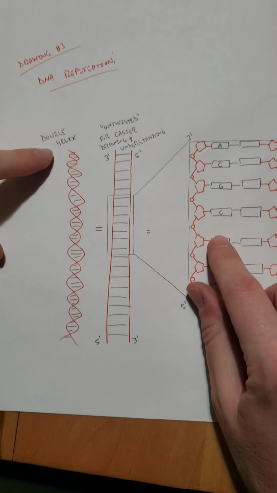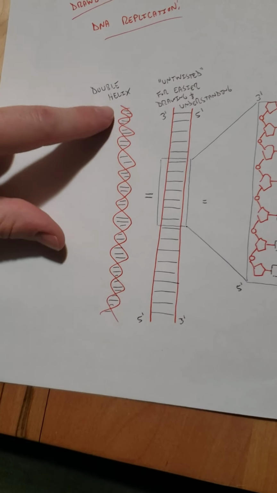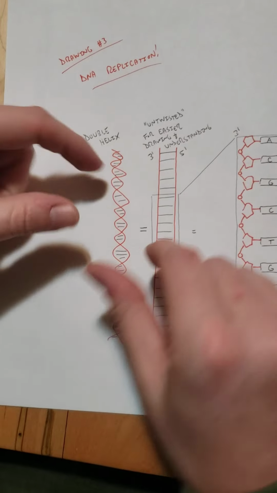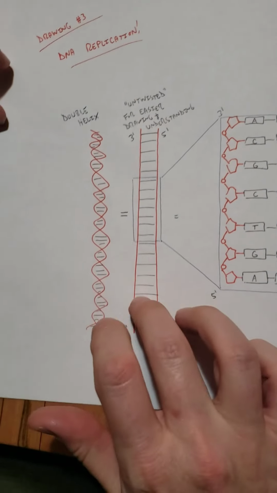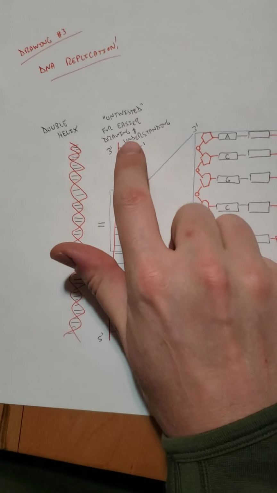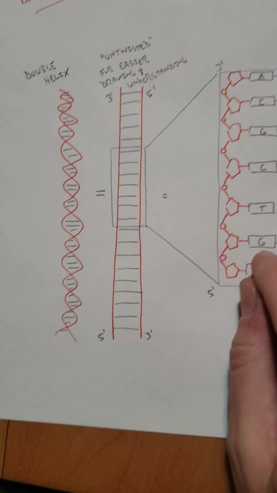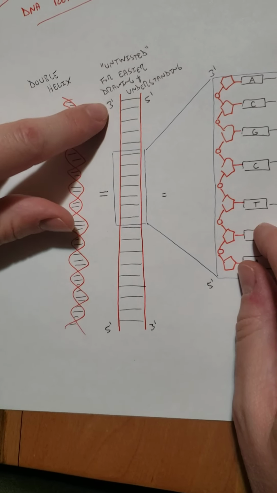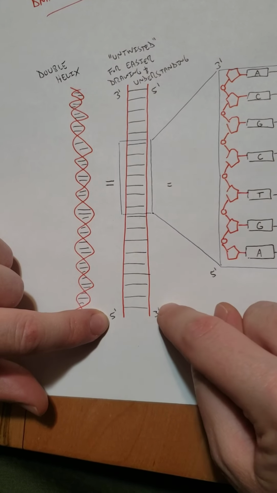And so to come over here, so here's my double helix, and we're going to kind of get rid of the notes now. I took this double helix and I redrew it so that it was untwisted. Now that doesn't happen in your cells. This is just so that you can understand what I'm doing, and it's going to be a little bit easier for me to draw. So if one side of the double helix is 3 prime to 5 prime, the other side is 5 prime to 3 prime.